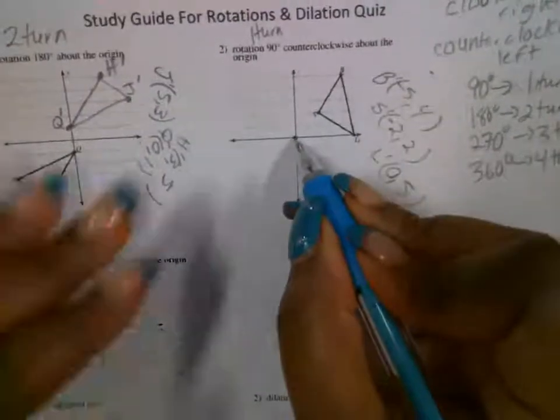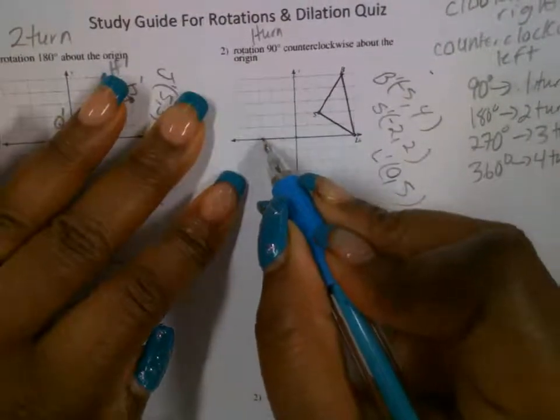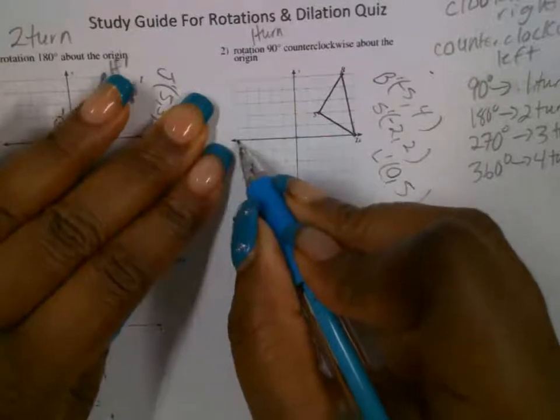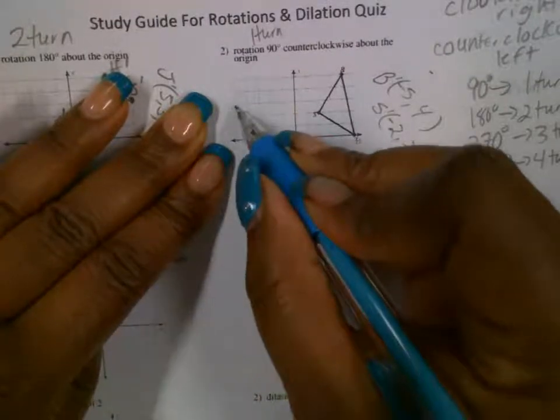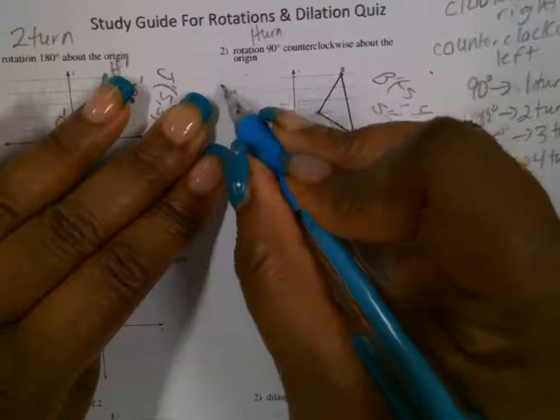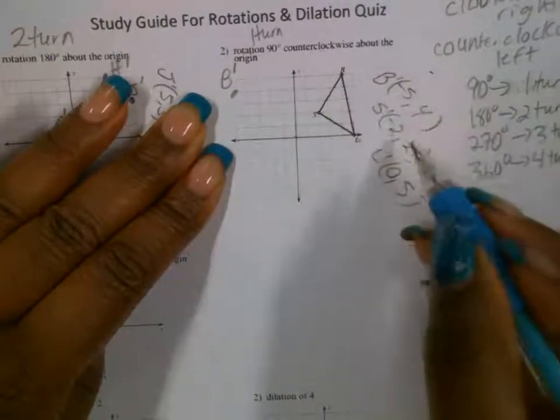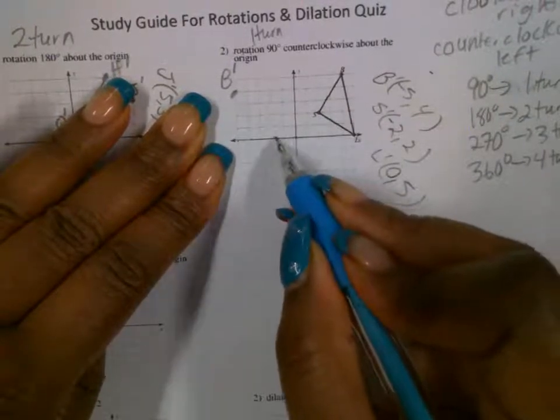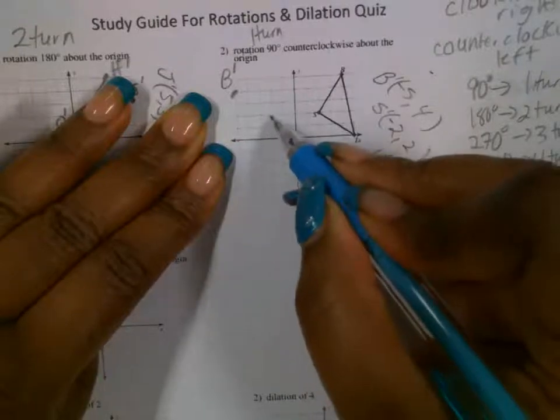Okay, so turn your paper back this way and graph these ordered pairs. -5, that's to the left. 1, 2, 3, 4, 5. And up 1, 2, 3, 4. This is B prime. S prime, -2, 1, 2, and up 1, 2.